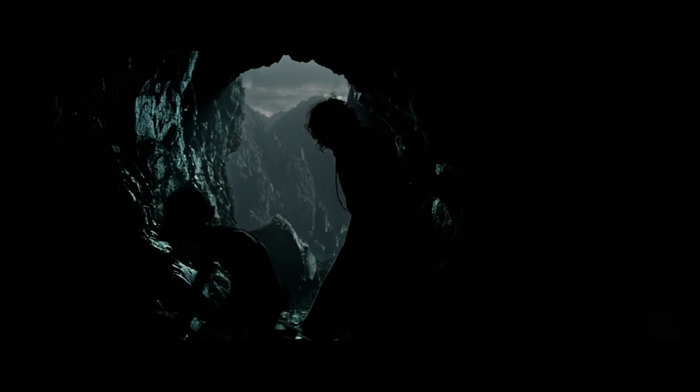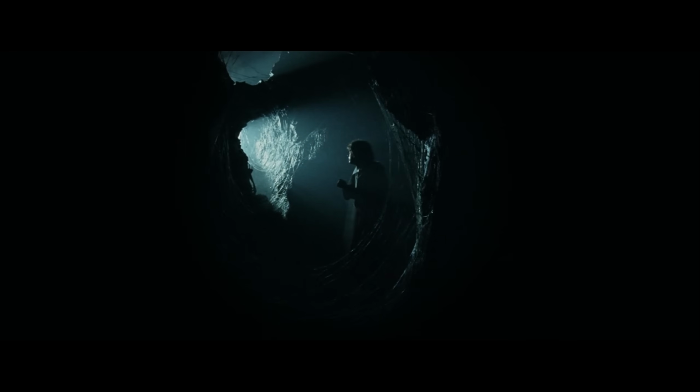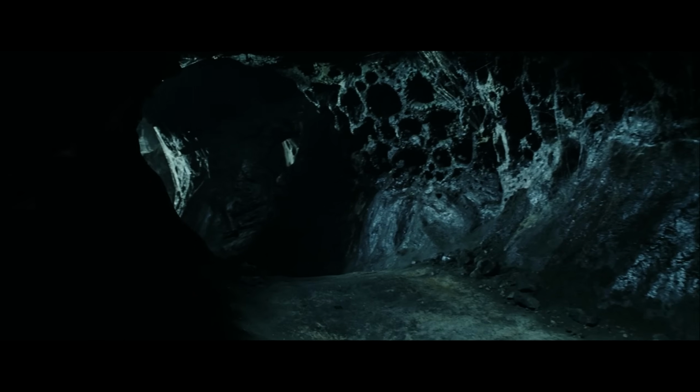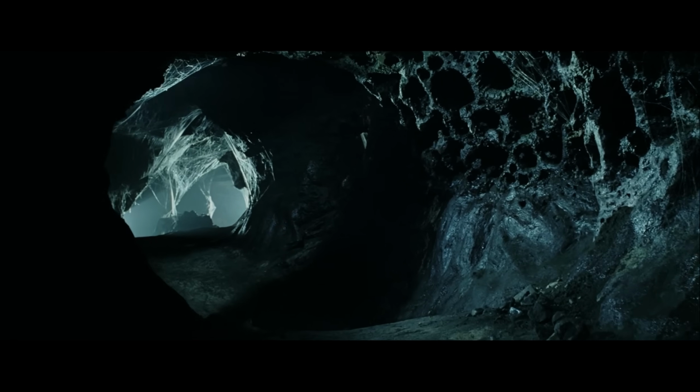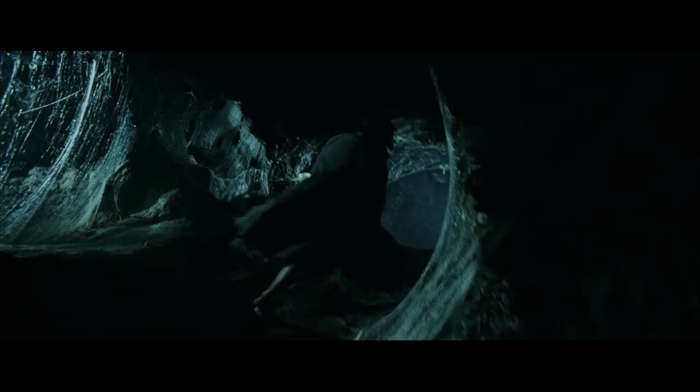In Shelob's Lair, the focus shifts from highlighting the character to highlighting the environment, visually merging Frodo into the scene. The key light comes from the depth of the lair, creating a backlight on Frodo's silhouette, but primarily emphasizing the wet walls covered in spider's web. Frodo appears lost, drained by the darkness.